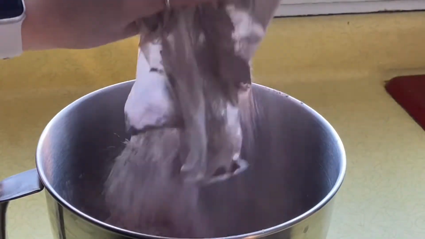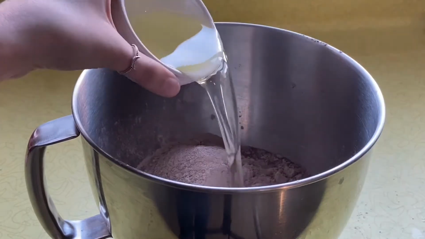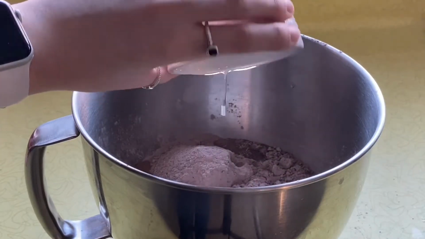To make this cake, it took a total of 2 box cake mixes, 4 eggs, 2.5 cups of water, and 1 cup of oil.